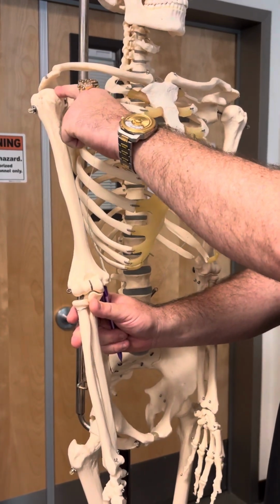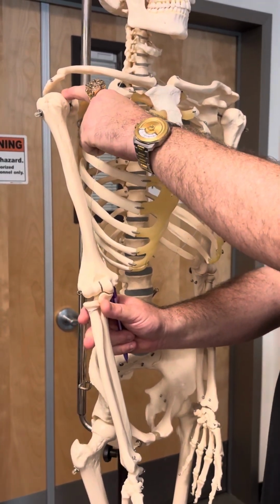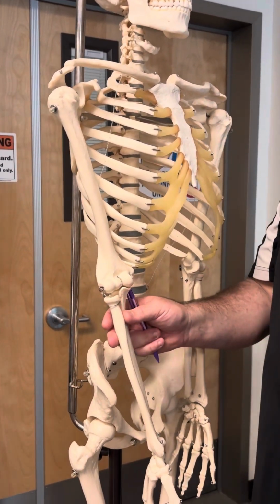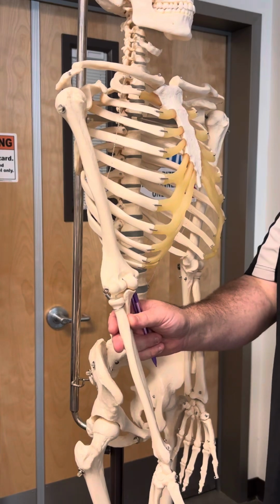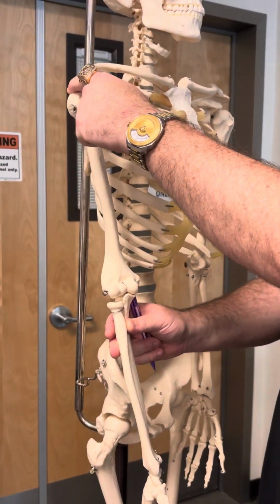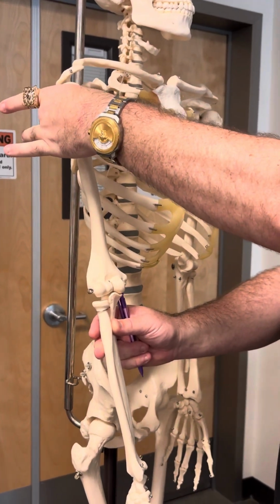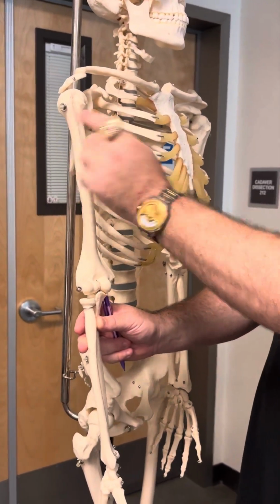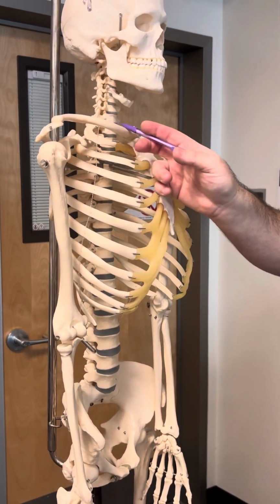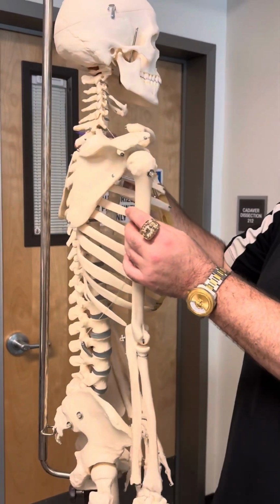So what is this? That's the humeral head. And remember with the humeral head, we had an anatomical neck versus surgical neck. Which one wrapped around the humeral head? Is that the anatomical or surgical? Which one wrapped around the shaft of the bone? So what bone is this? Clavicle, collarbone.